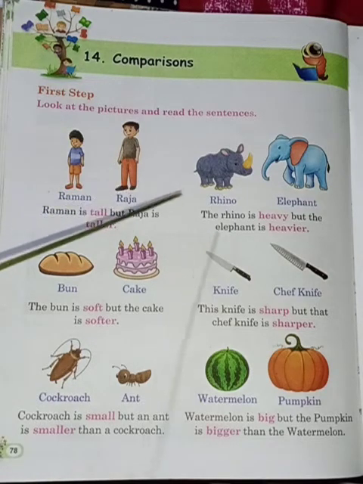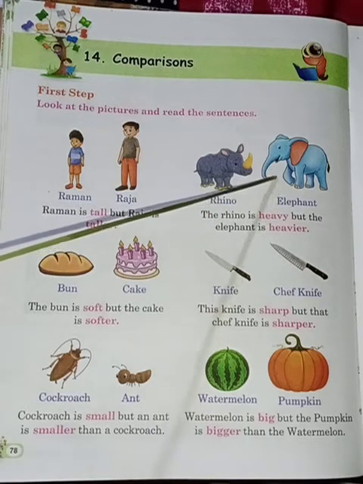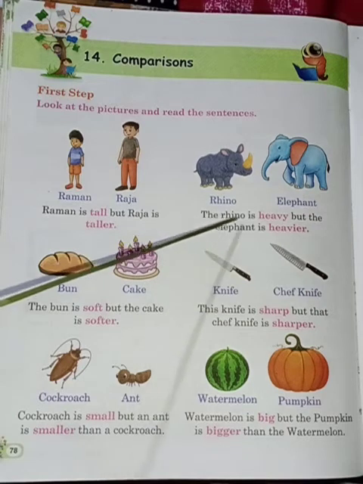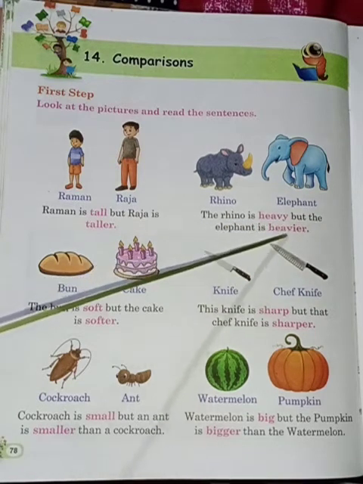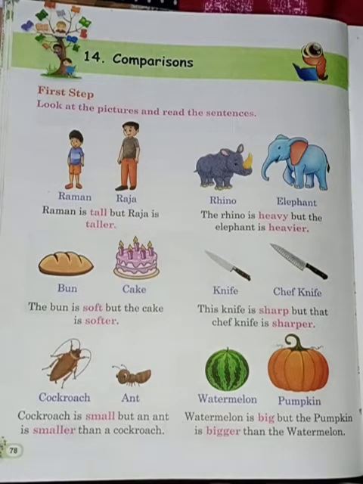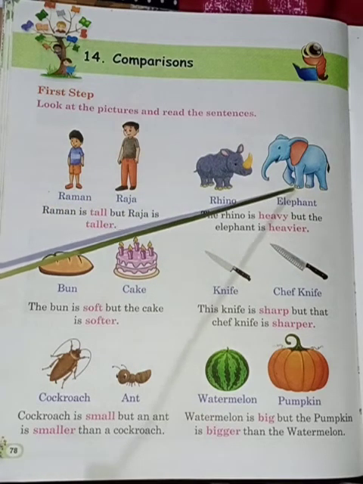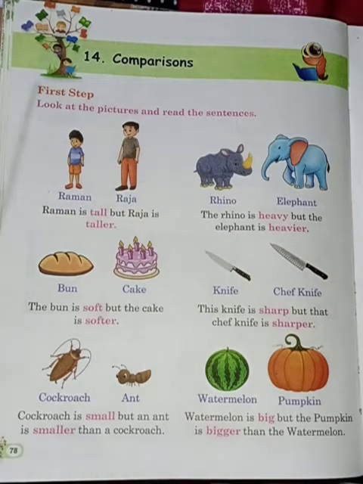Next, here the picture of rhino and the other one is elephant. So the sentence is, the rhino is heavy but the elephant is heavier. Means गेंडा वजन में भारी है, लेकिन गेंडा से भी भारी कौन है? हाथी. हाथी गेंडा से भी भारी है.